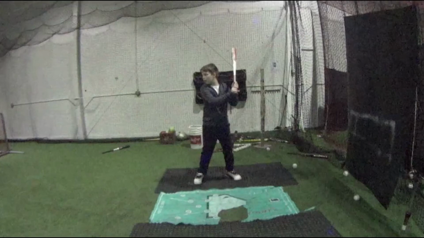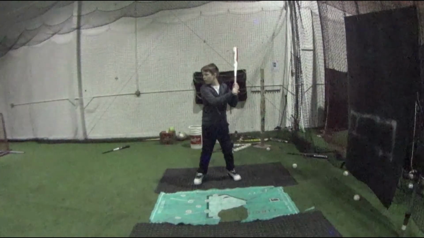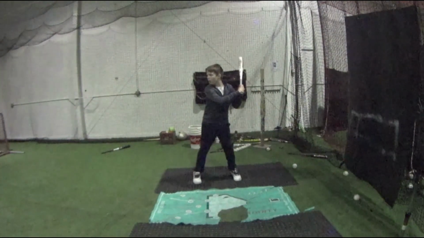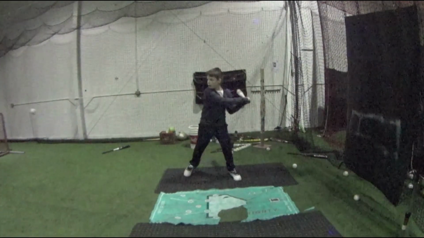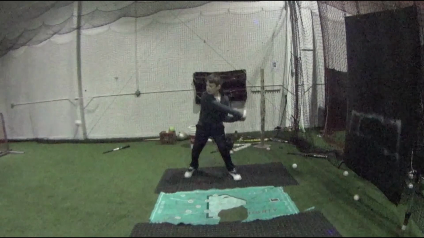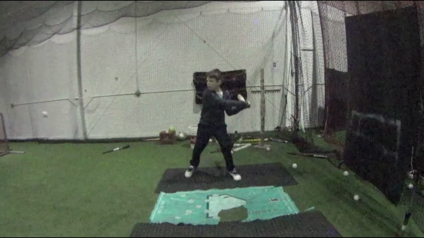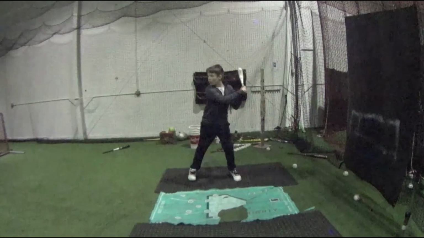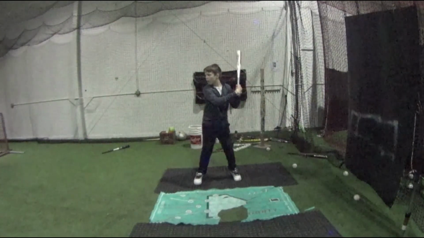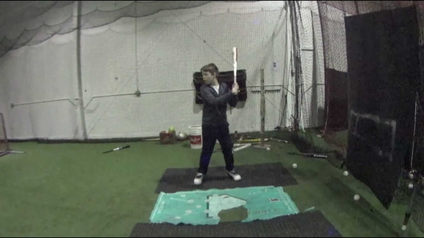Let me take you to the launch position. The launch position is whenever this front heel gets down. There we go, down right there. Now, this position right here, I'm going to talk about in another video, but you're going to see a ton of kids doing this, and it creates a lot of issues in the swing. But let's go back. Here we are at the setup. Now, to set up the stance.